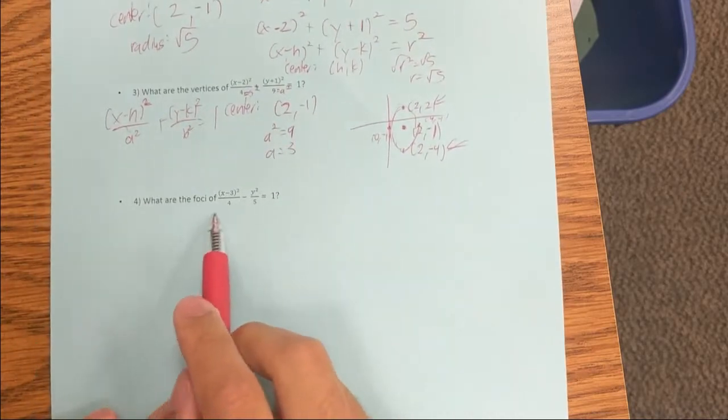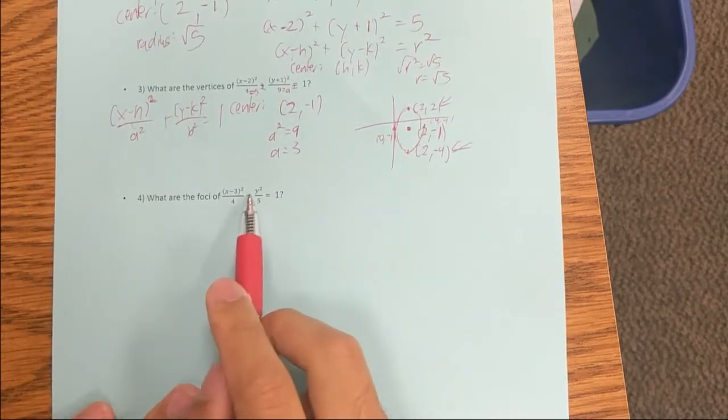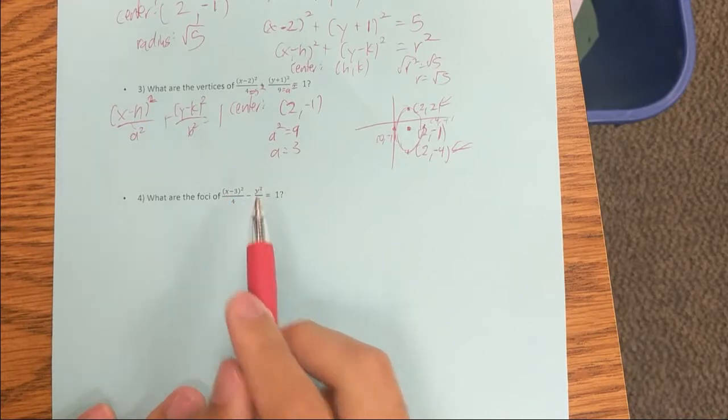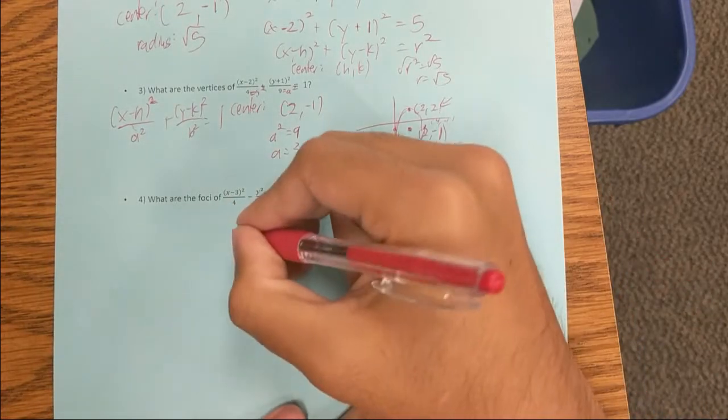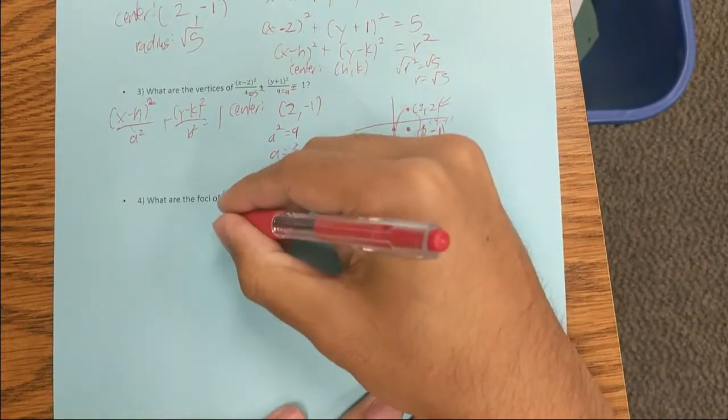Okay, and then what are the foci? So this is a hyperbola. I know that because x squared and y squared have different signs. Okay, so let's see.